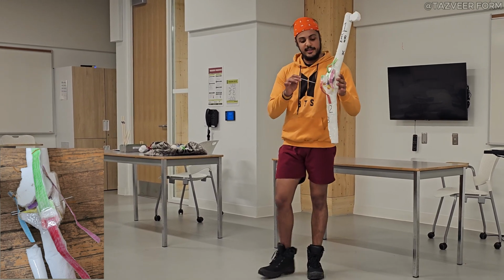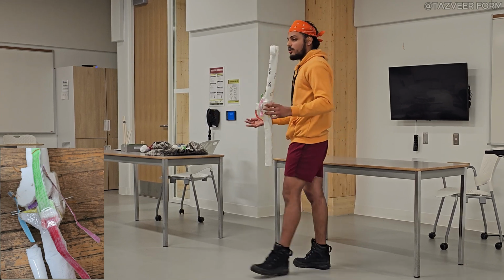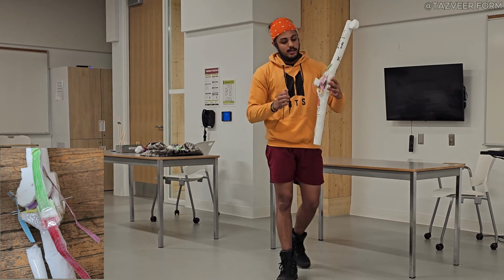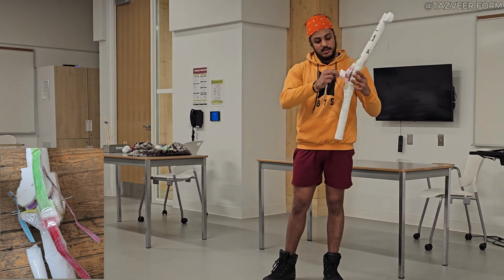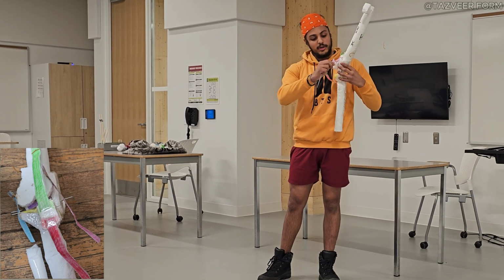Now, if you can see yellow in color, that's the meniscus. Meniscus acts as cushions. They are the shock absorbers. So they distribute the weight evenly within the knee. Now, I'm just going to detach these ligaments so I can show you the 2 cruciate ligaments more clearly.